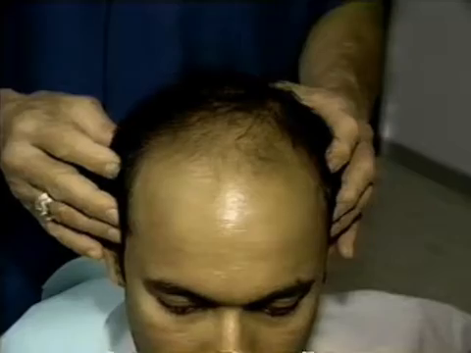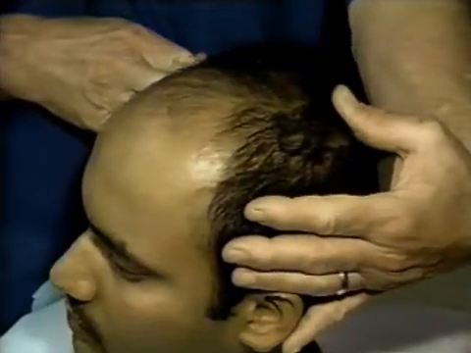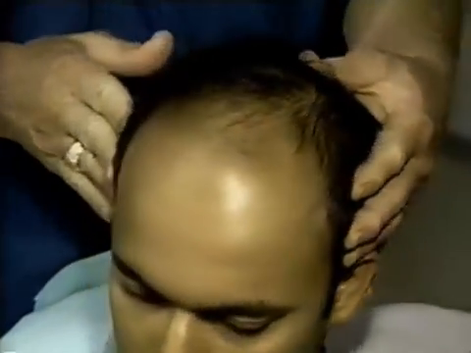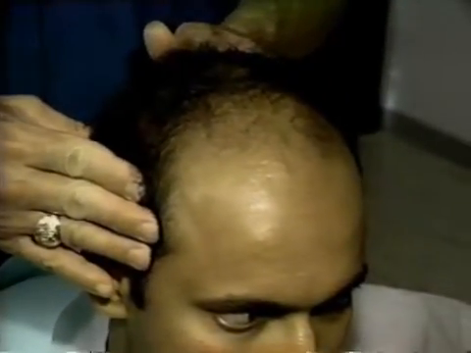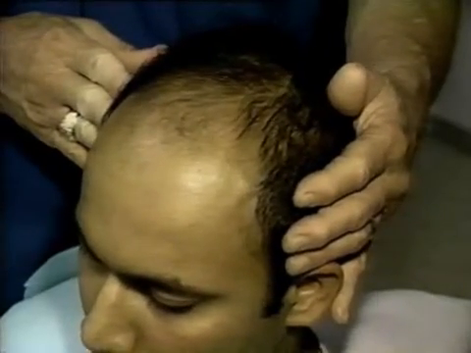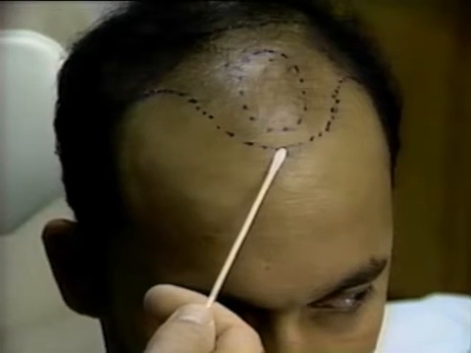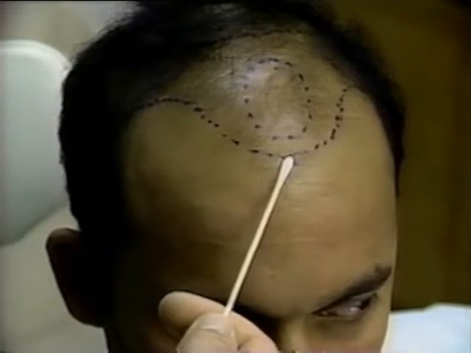The patient's needs are first assessed, evaluating his level of hair loss to determine the amount and number of grafts he will require to cover that zone. Each patient is different, and each case must be evaluated as an individual case.